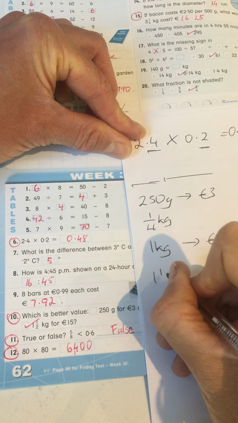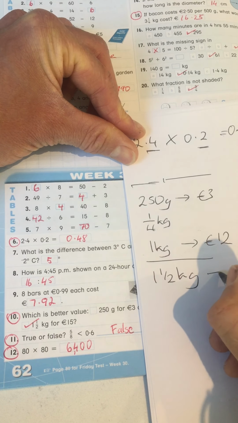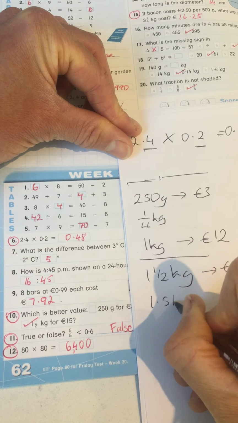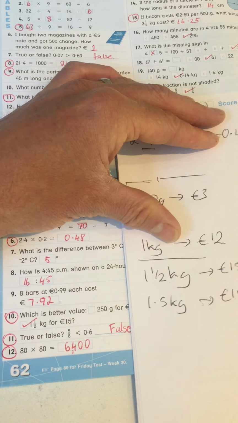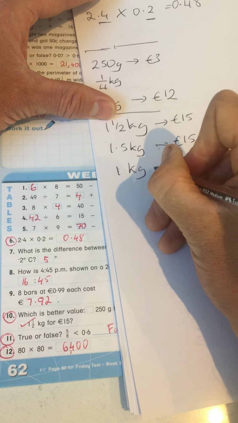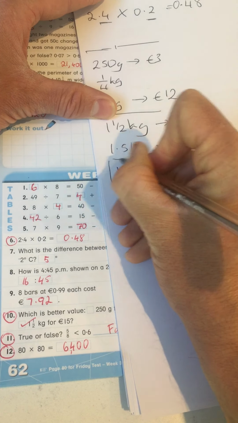And 1.5 kilograms, this is the other product. I know that's 1.5 kg for €15. So 1 kg is €15 divided by 1.5, which will cost me €10. So this is better value.